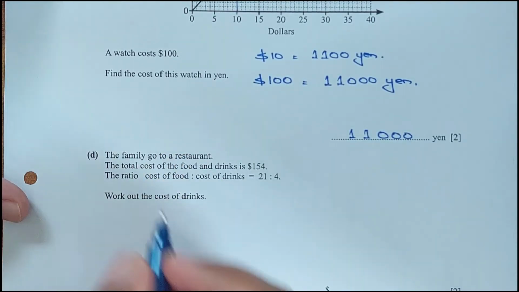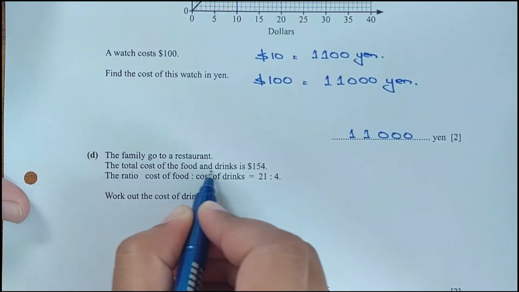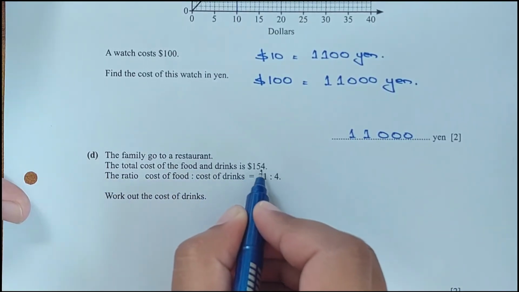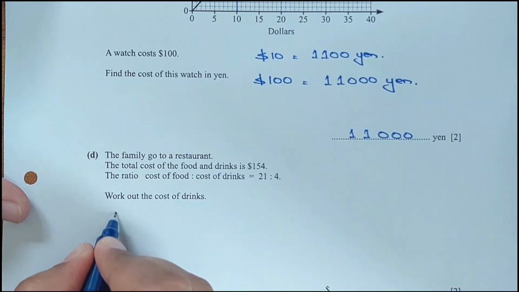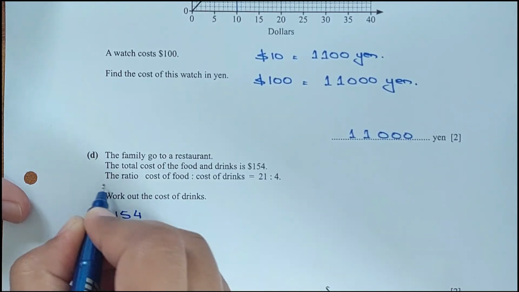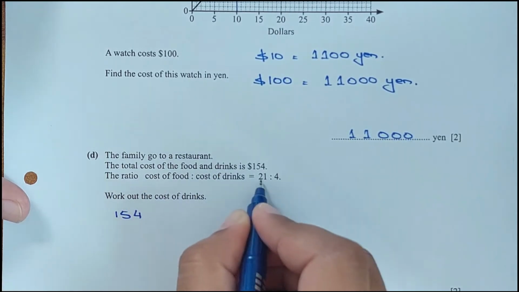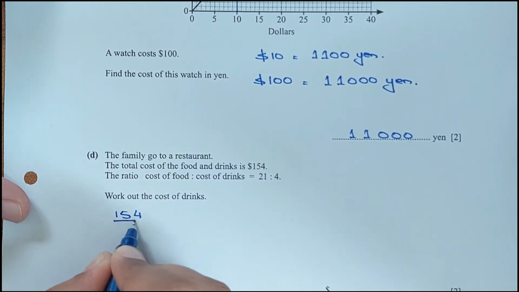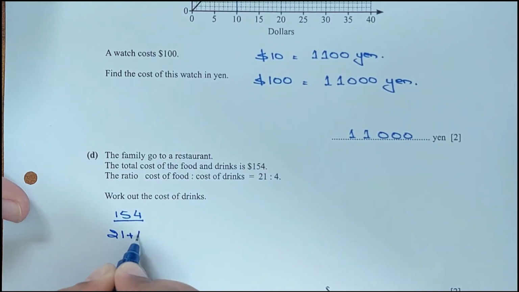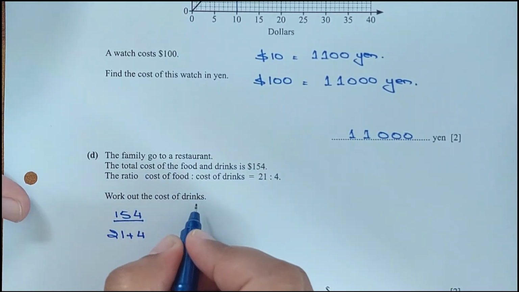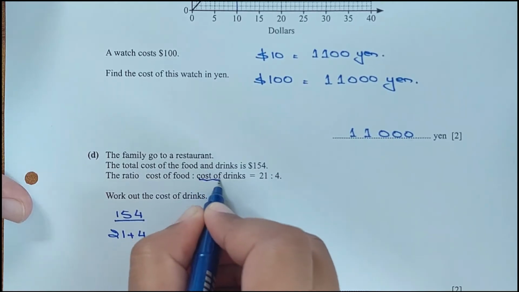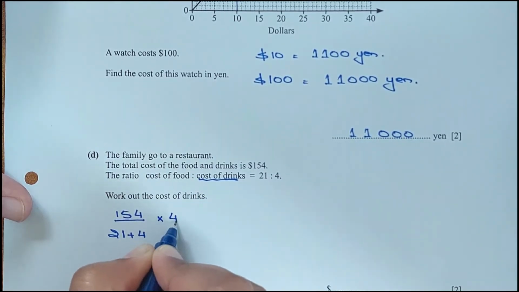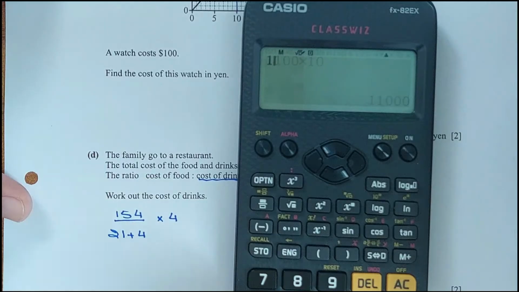Now for part D, the family go to a restaurant. The total cost of food and drinks is 154. The ratio of the cost of food to the cost of drink is 21 to 4. So the total ratio is 21 plus 4. Work out the cost of drink. The ratio for the cost of drink is 4, so times by 4. Right. 154 divided by 25 times by 4.